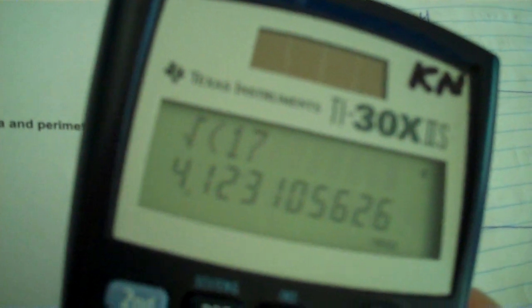Okay, next one. Square root of 49. What times itself is 49? If you don't know, use a calculator. It's 7. Square root of 17. That's going to be an irrational number. I just round to the integer. 4.